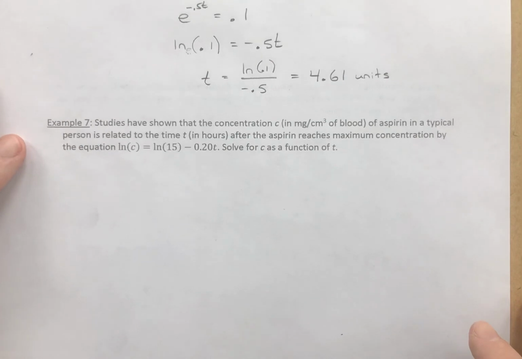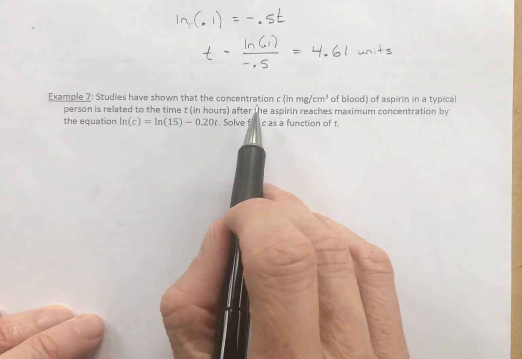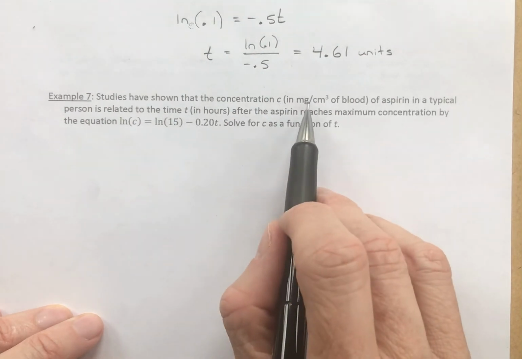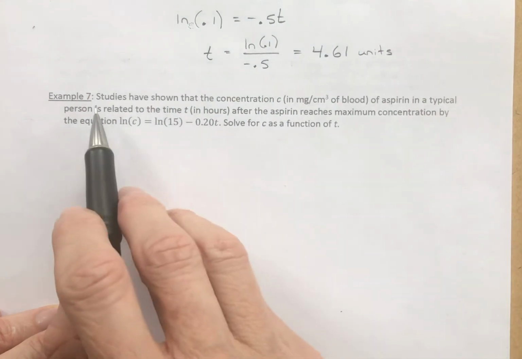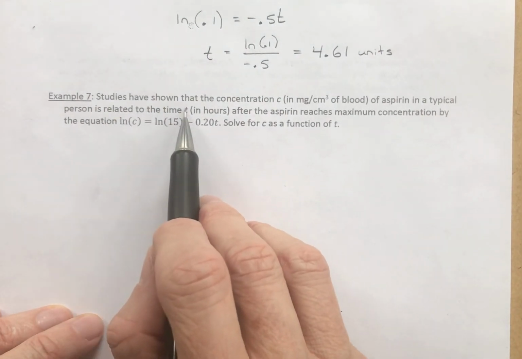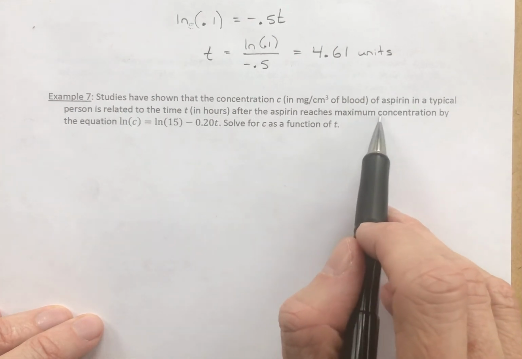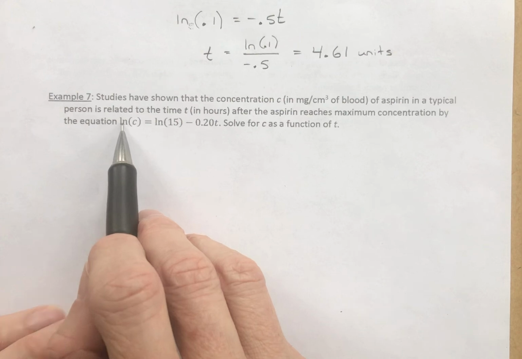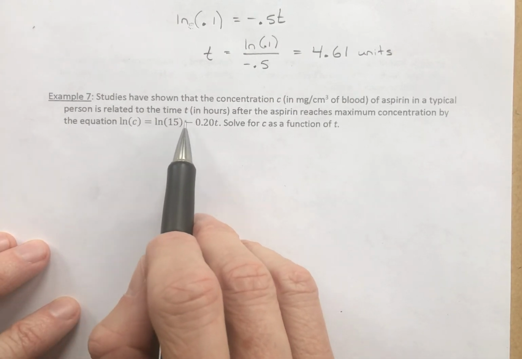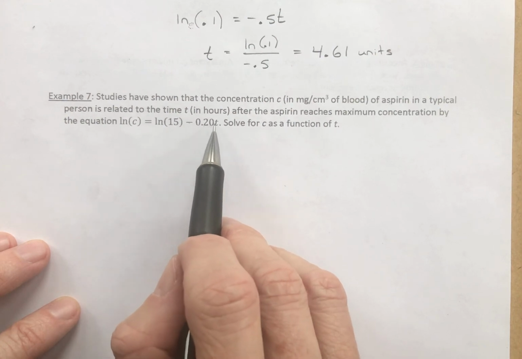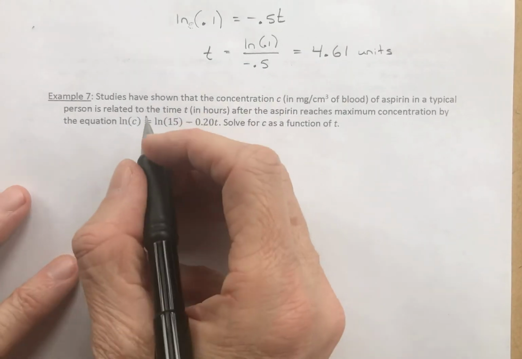A last application example here. Studies have shown that the concentration C, in milligrams per cubic centimeter of blood, of aspirin in a typical person is related to the time t in hours after the aspirin reaches maximum concentration by the equation: the natural log of C is equal to the natural log of 15 minus 0.20 times t. Solve for C as a function of t.